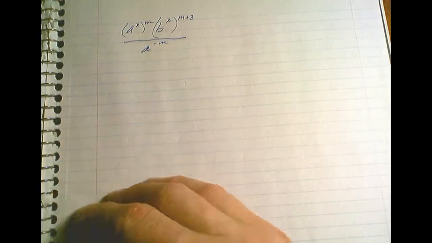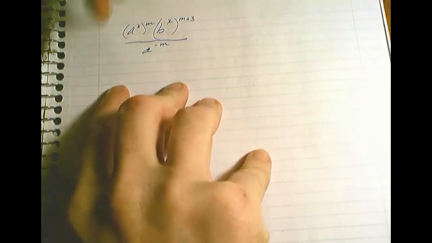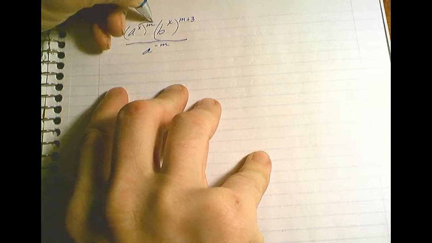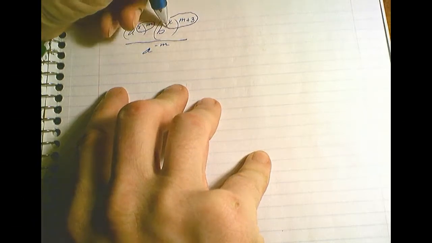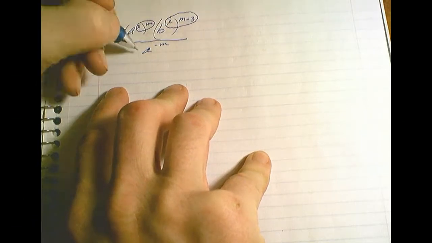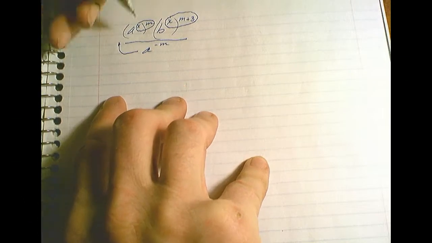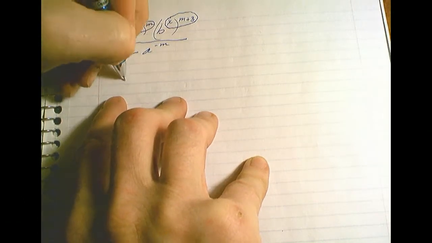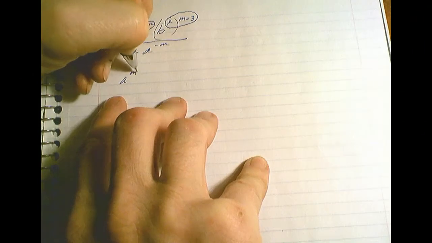Okay, so this equation is on page 344, problem set 83, number 8, which I'm sure I assigned to you. So we'll just do this one. Again, we're going to look at these and combine them, and look at these and combine them. Then we're going to bring this up and combine, and we're going to be done. So a to the x power times n is a to the mx.